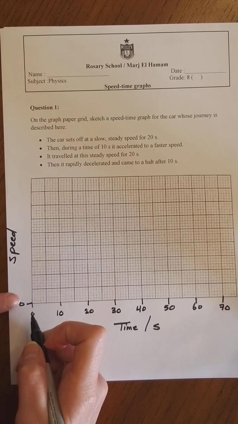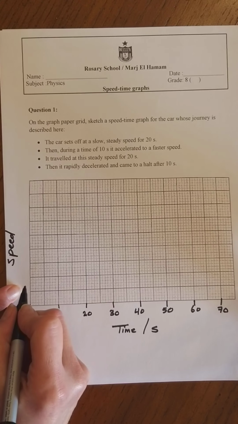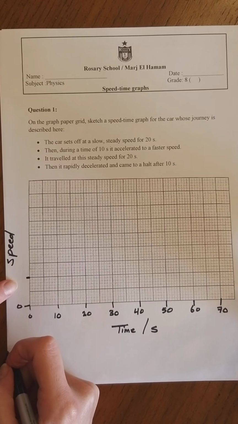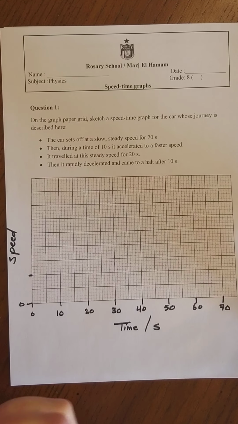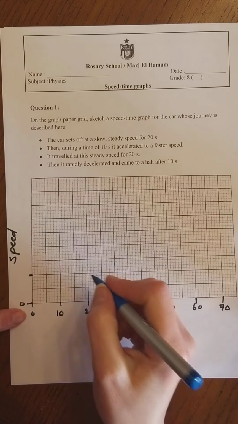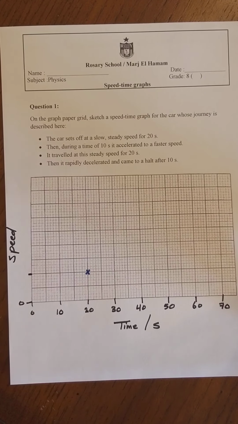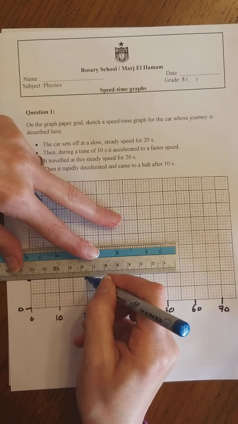So a slow, steady speed, so it's lower on the y-axis. So let's say that it started at this steady speed. It sets off for 20 seconds. So this steady speed lasted for 20 seconds. So the first section of this journey is a slow, steady speed for 20 seconds.